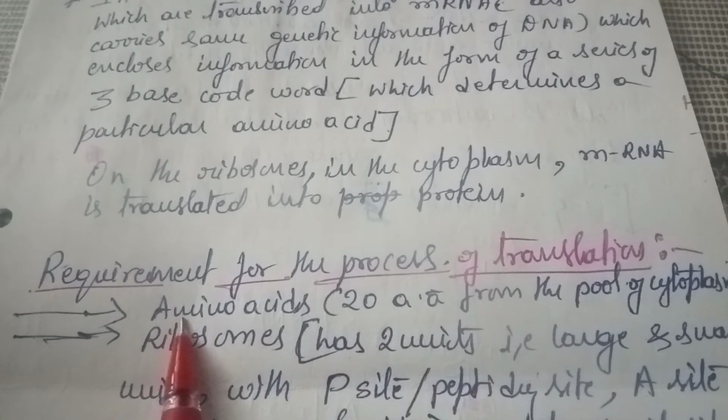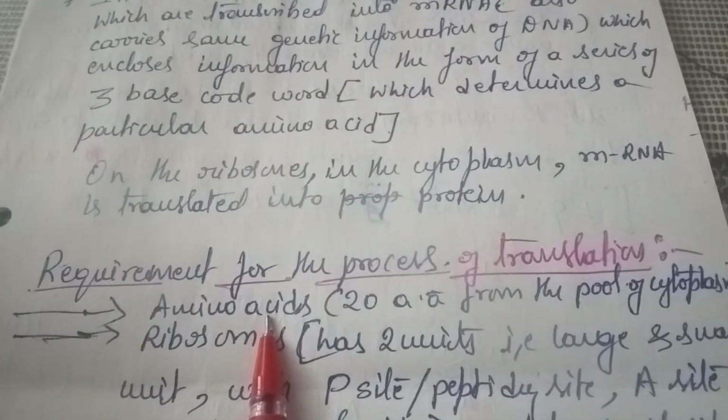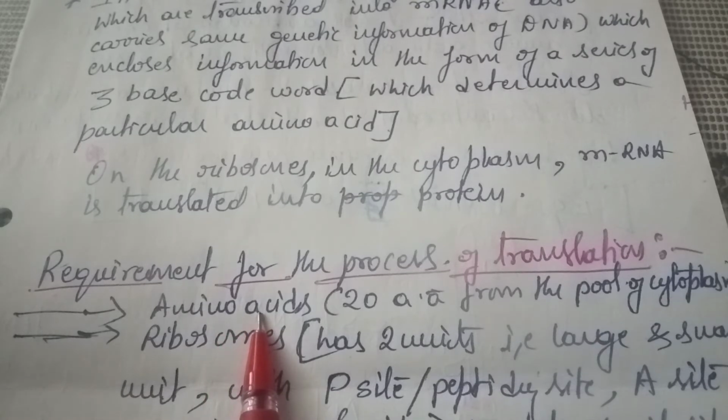The first material that is required for translation to take place is amino acids. Without amino acids, it is not possible for translation to take place. Where are these amino acids present? They are present in the cytoplasm of a cell, which we call an amino acid pool. In the amino acid pool, 20 different types of amino acids exist in the cytoplasm.